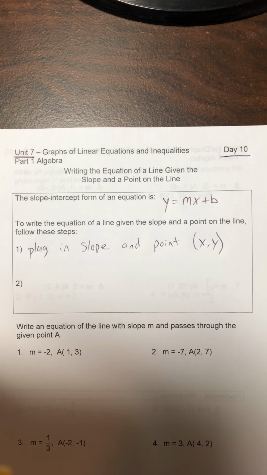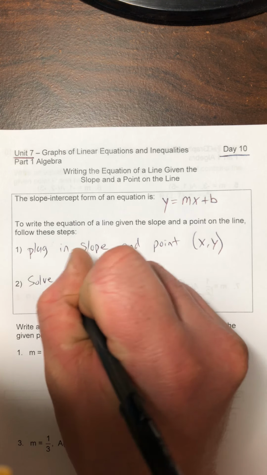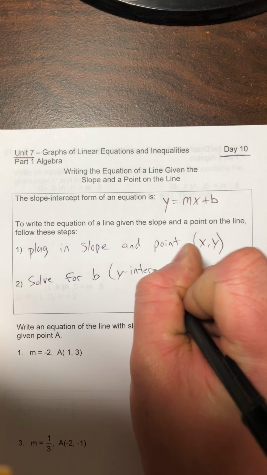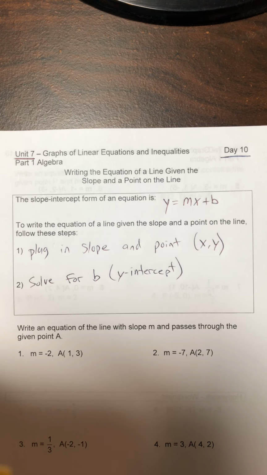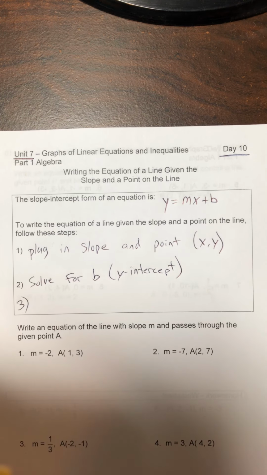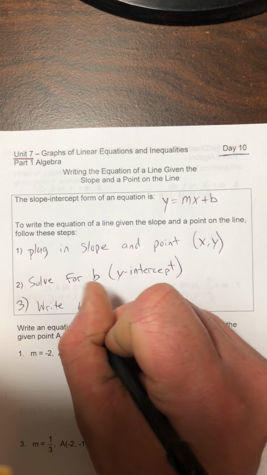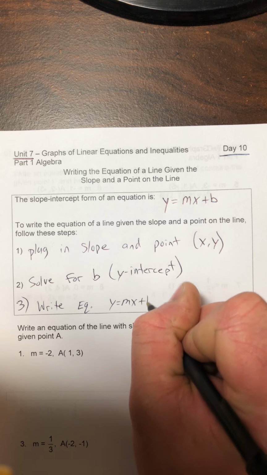All right, so step 2 is going to be solve for the b, solve for y-intercept. All right, so once you solve for b, I'm going to add a step 3. Your last step is actually to write your equation of the line. So we're going to write our equation in y equals mx plus b form.